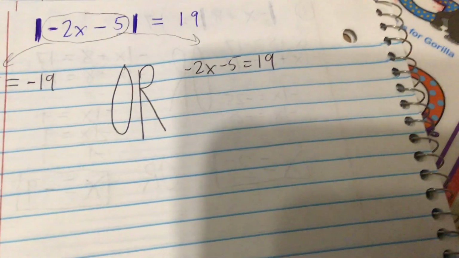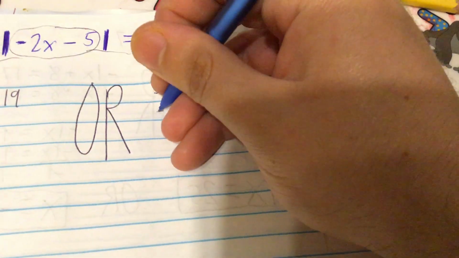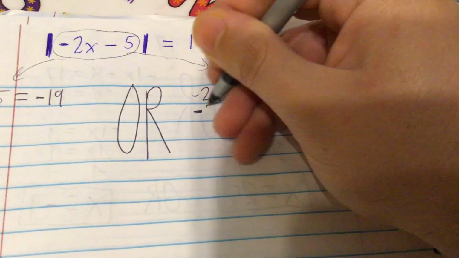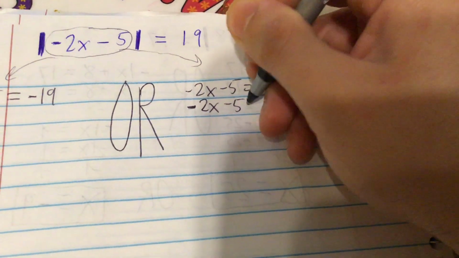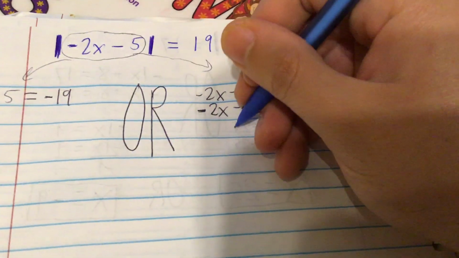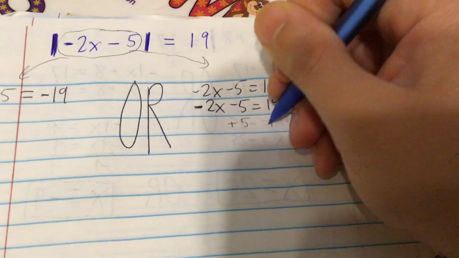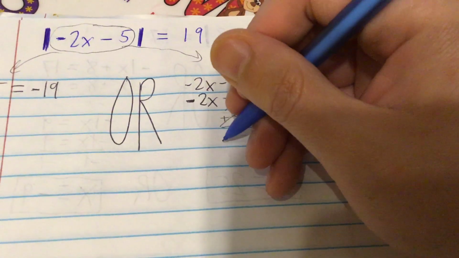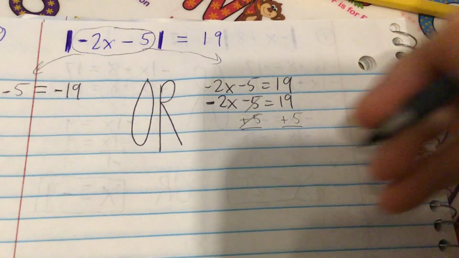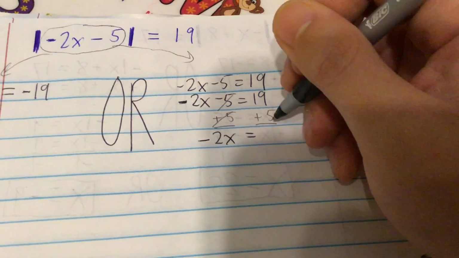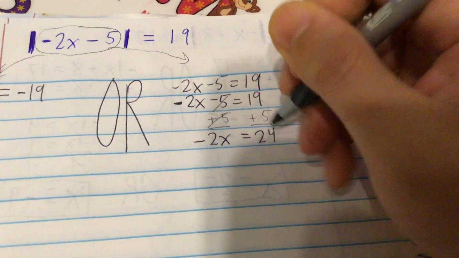So let's say I start with the right side since I'm a positive person. I'm sorry, I want my black pen. There we go. So I got negative 2x minus 5 is equal to positive 19. I'm going to undo the layers of x by adding 5 to both sides. So that gets me negative 2x is equal to 19 plus 5 is 24.